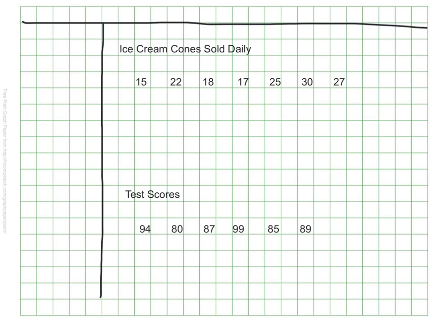I have listed 2 sets of data for which I'd like you to find the median. The first one asks you to find the median number of ice cream cones sold daily. The second one asks you to find the median test score. Take a moment, pause the video, and find your median. Remember to make sure that your data is in order before you begin.